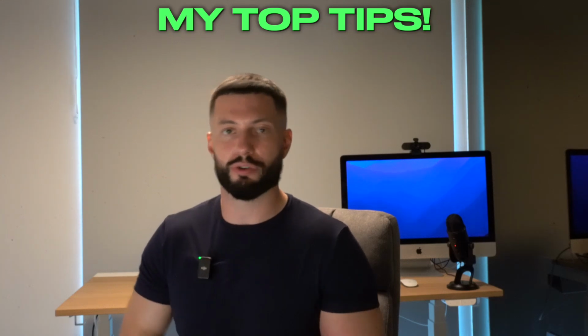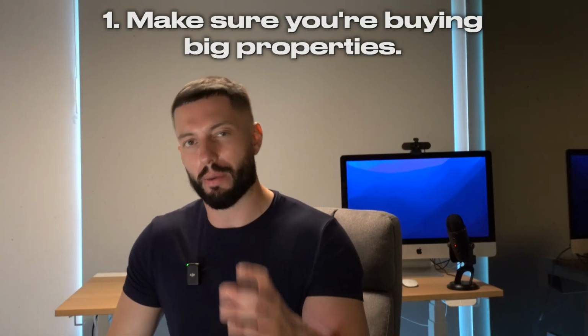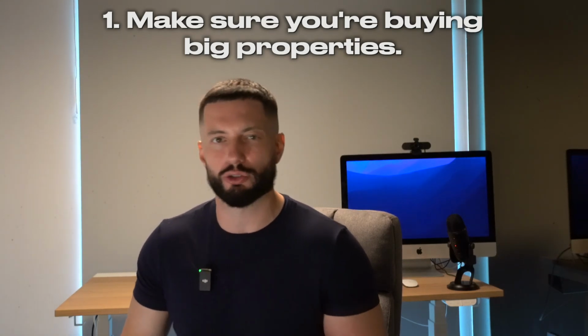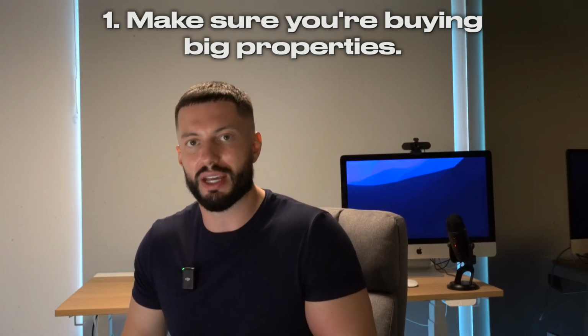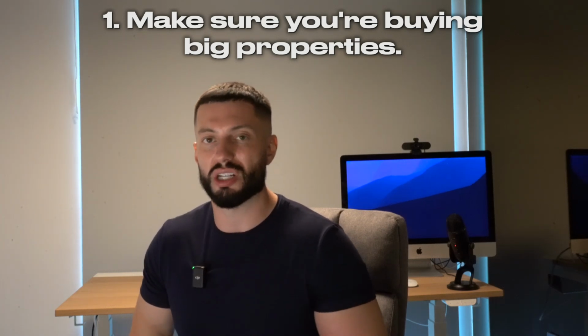So my top tips for creating new HMOs. Number 1, make sure you are buying big properties. Now, what I see a lot of people doing is they're trying to force 5 bedrooms, 6 bedrooms into a very small terrace property. Guys, the reality of it is that the end result is not gonna be that good, guys. You want big rooms, so you need big properties.